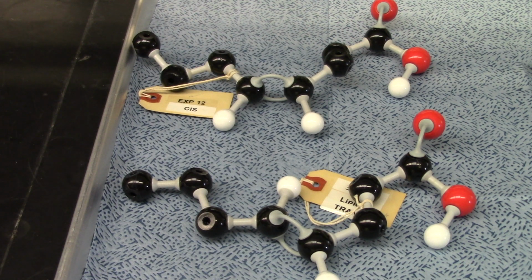All right, guys, here we go. We're going to do part 2 now of the lipid experiment, cis versus trans fatty acids. Now, as you can see in this video, we have cis fats and trans fats located right here on our desk. Now, these are molecular models, so we can look at them closely, examine them closely, and try to figure out what the differences between a trans fat and a cis fatty acid are.